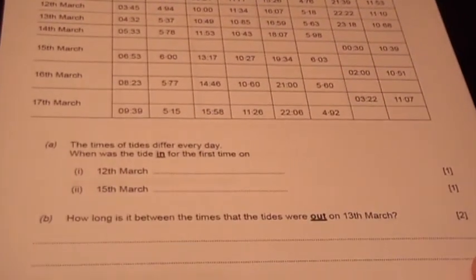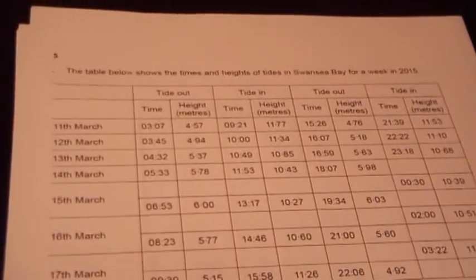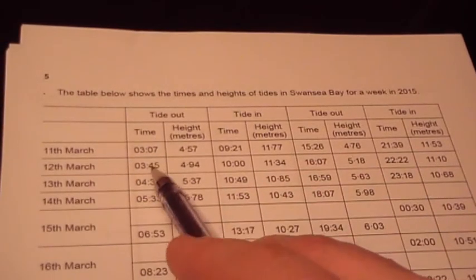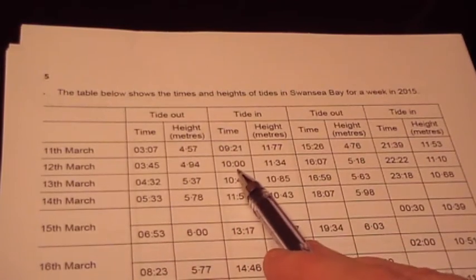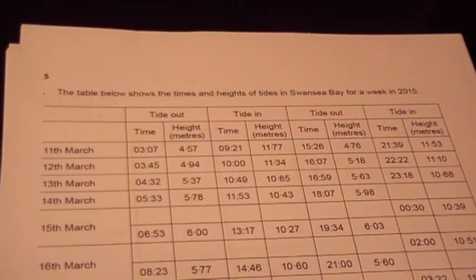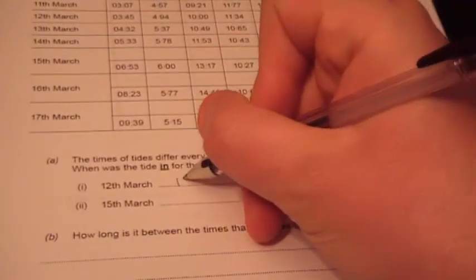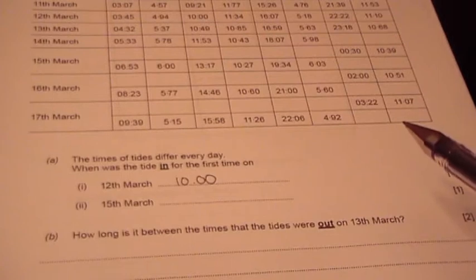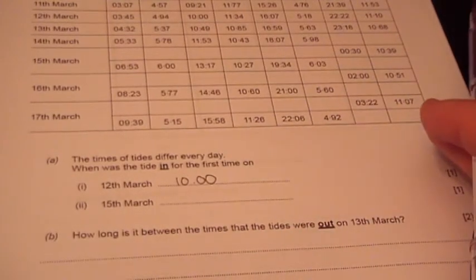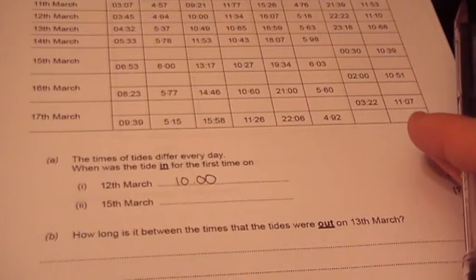So part A says the times of tides differ every day. When was the tide in for the first time on the 12th of March and then the 15th of March? Well, if I look at the 12th first, this 0345, 3:45 in the morning is when the tide was out. The first time that the tide was in that day is at 10 o'clock. So I will just write 10:00 in there. They're using 24-hour clock, so there's no need to write AM. On the 15th of March, when was the tide in for the first time?